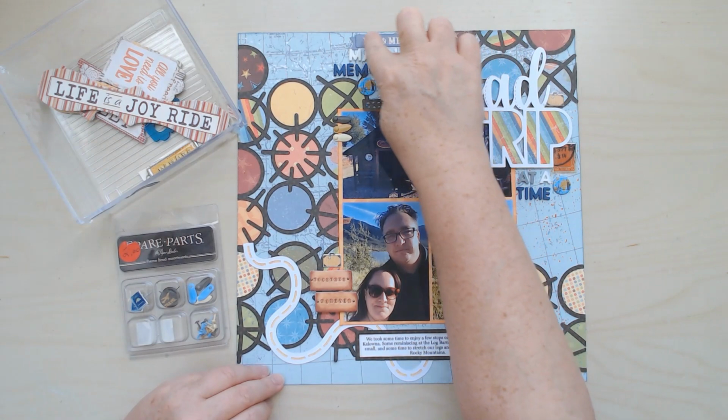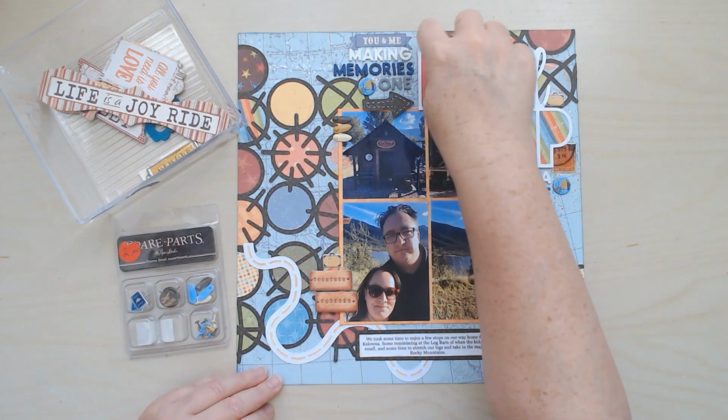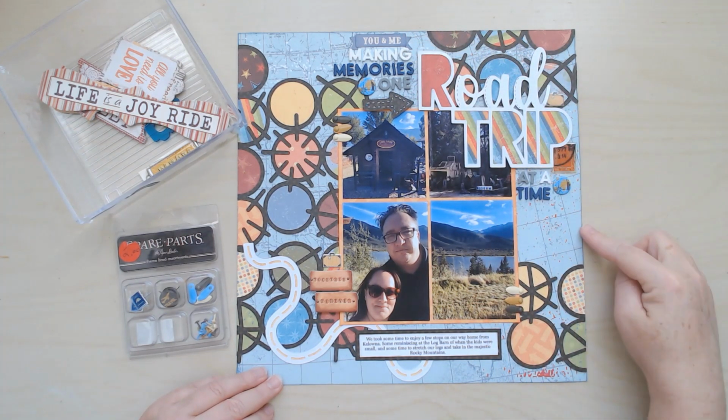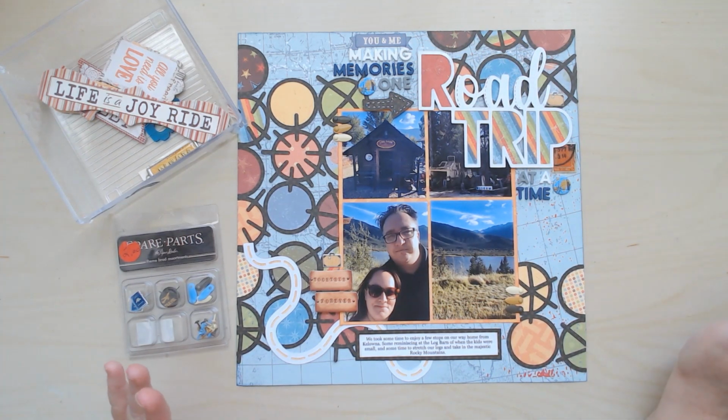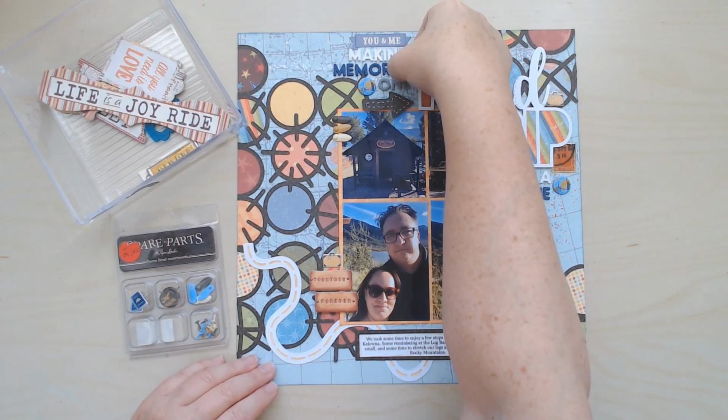And then this little sticker off of the sticker sheet that was in that kit was perfect for adding to that. So I have you and me making memories one road trip at a time. So I was really happy with that. I always like it in the end when I add more title. I don't always think to do that though, but I really like it when it's done.